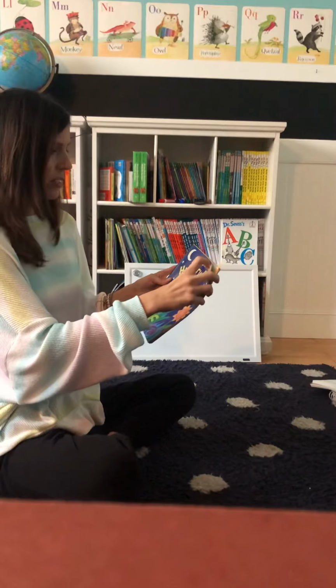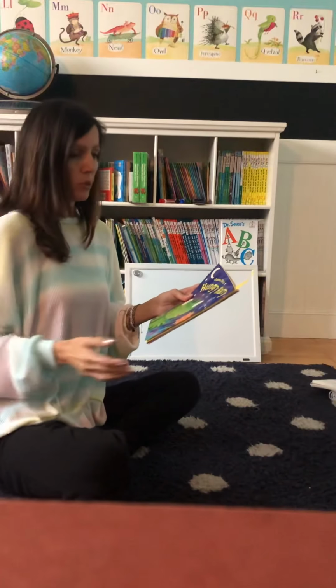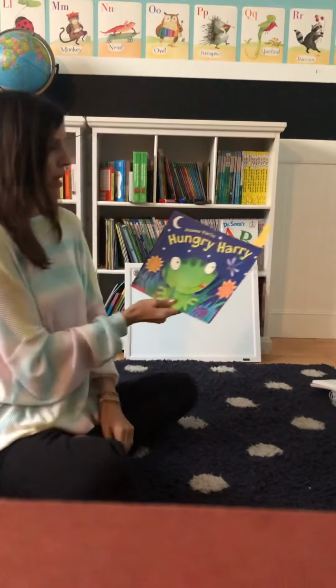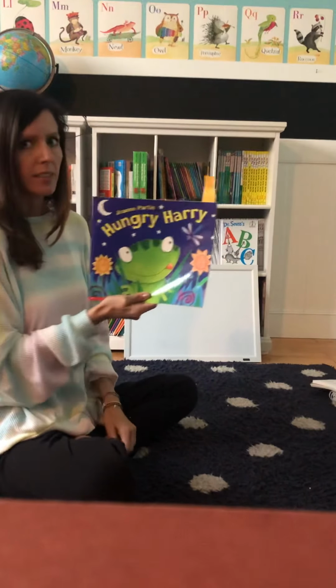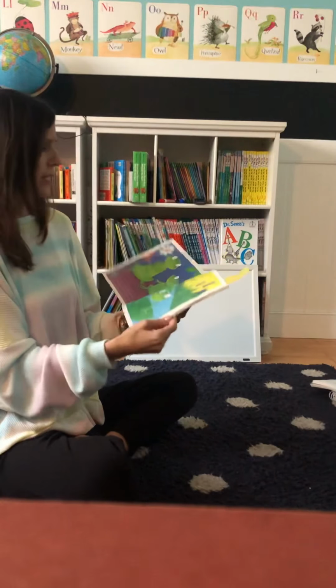All right, so we could do a quick retell of that story. This book is about a frog named Harry. The setting is his pond. And what happened in the beginning, middle, and end?